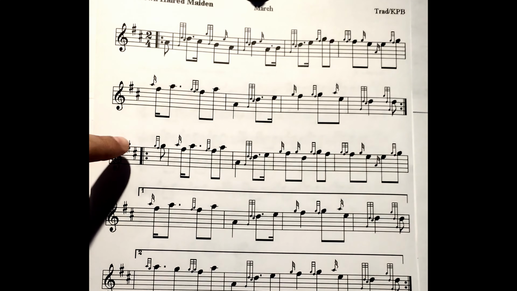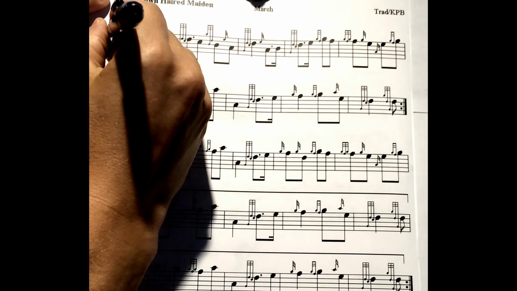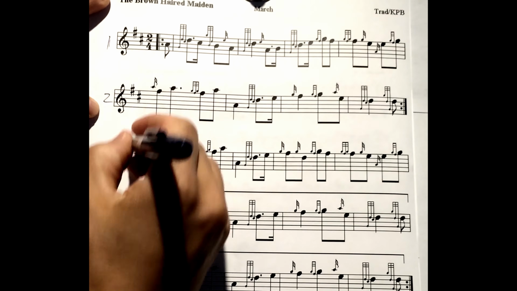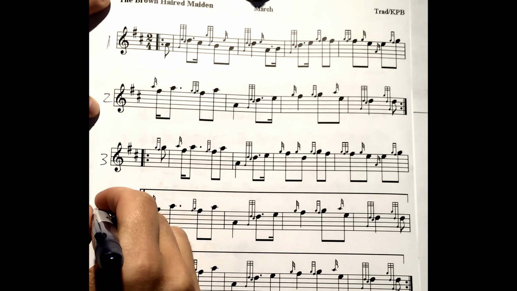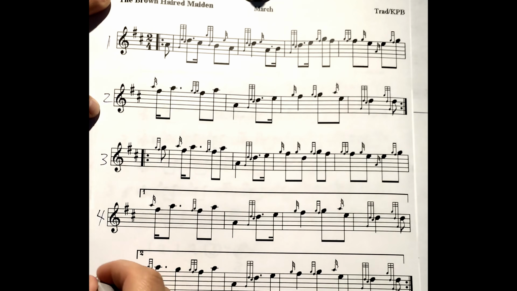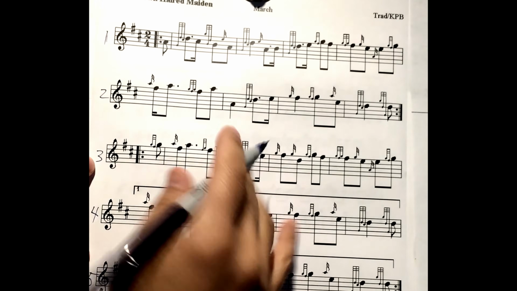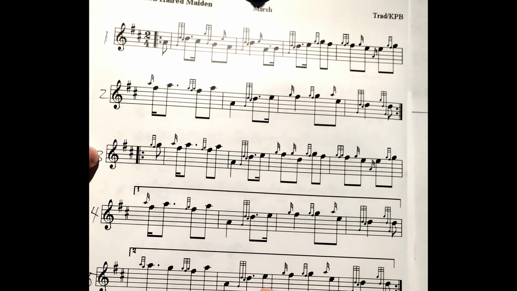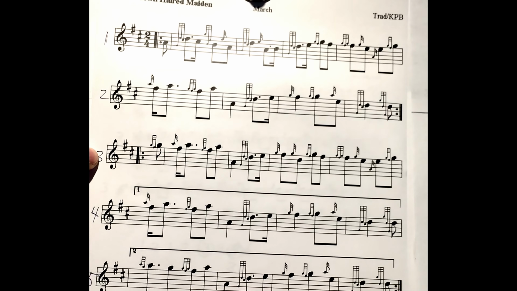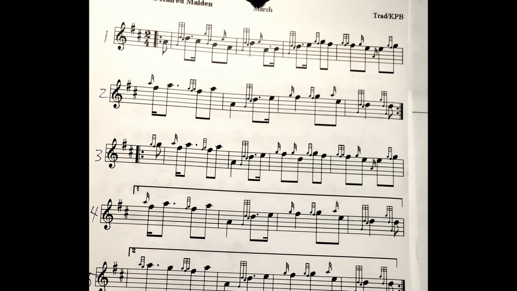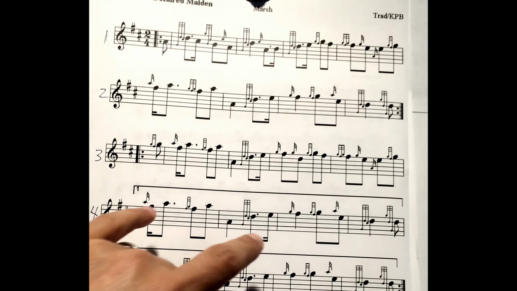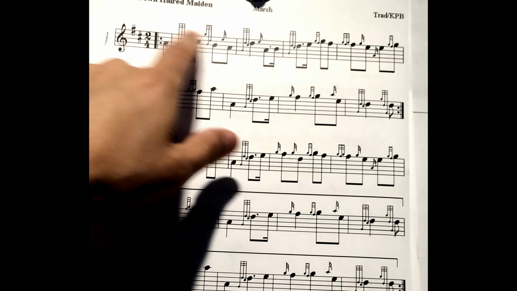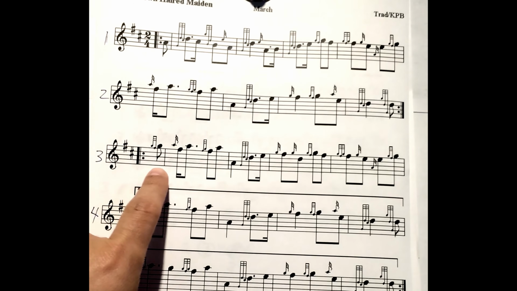So instead of writing out, again, if we number them 1, 2, 3, 4, 5, part 1 is going to be 1, 2, 1, 2. Part 2 is going to be 3, 4, 3, 5. Let's go back and look at that. So we play our first part, play it again. Then we do our second part.